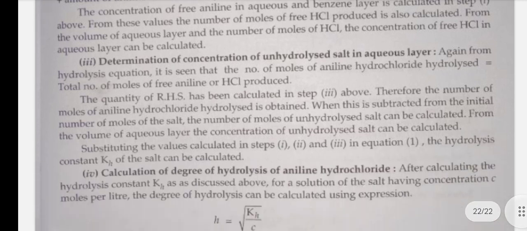Third, determination of concentration of unhydrolyzed salt in the aqueous layer. Again, from the hydrolysis equation, it is seen that the number of moles of aniline hydrochloride hydrolyzed equals the total number of moles of free aniline or HCl produced. The quantity on the right-hand side has been calculated in step 2 above. Therefore, the number of moles of aniline hydrochloride hydrolyzed is obtained. When this is subtracted from the initial number of moles of the salt, the number of moles of unhydrolyzed salt can be calculated. From the volume of the aqueous layer, the concentration of unhydrolyzed salt can be calculated.